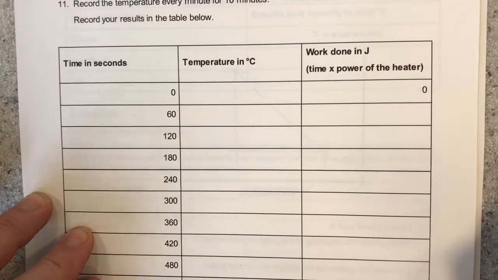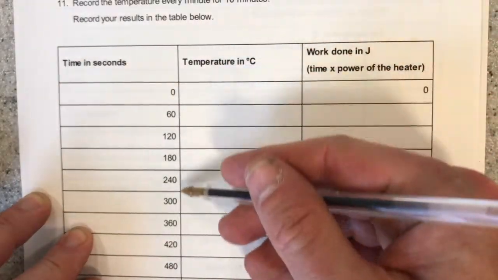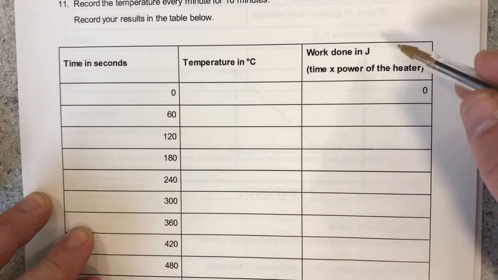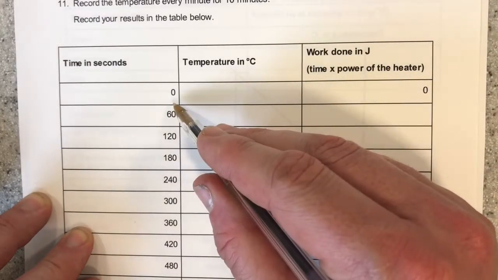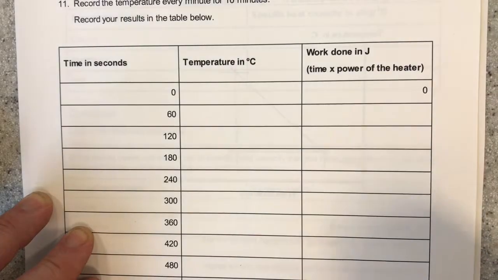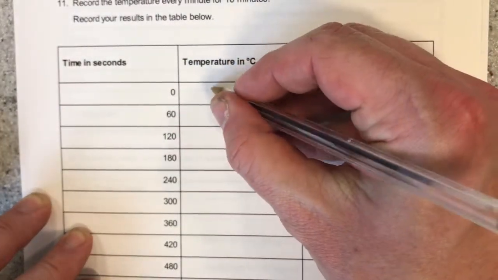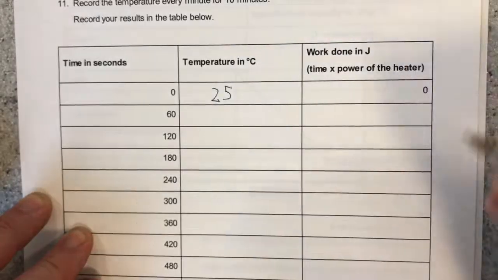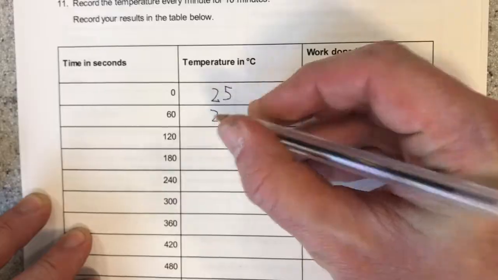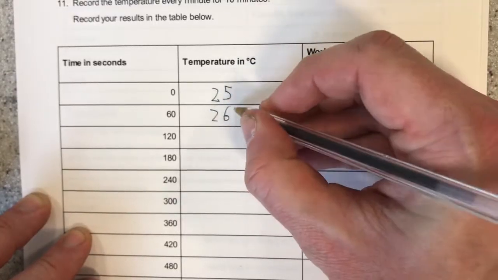So this is our results table for the temperature change of the metal block. You can see we've got time in seconds down the left-hand column. We've got the temperature down the centre, and the work done, which is the time multiplied by the power, which we calculated to be 31.68 watts. So when we just started the experiment, the initial temperature was 25 degrees Celsius. After 1 minute, 60 seconds, the temperature had gone up to 26 degrees Celsius.